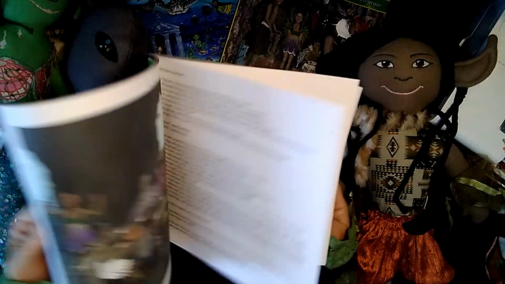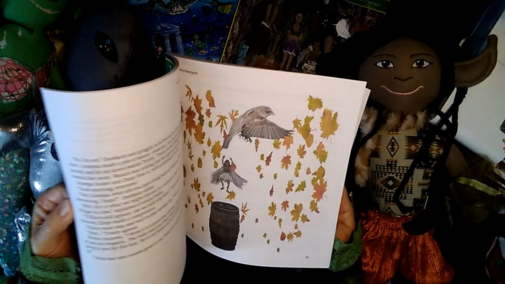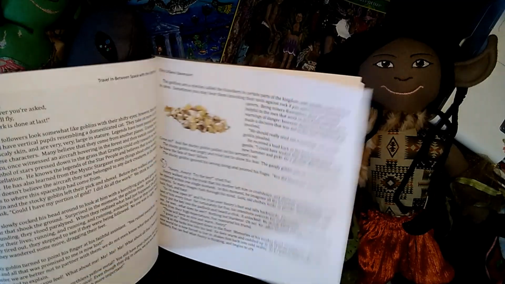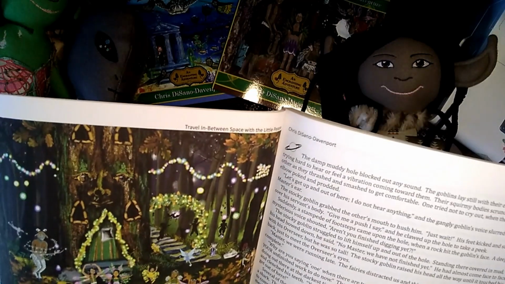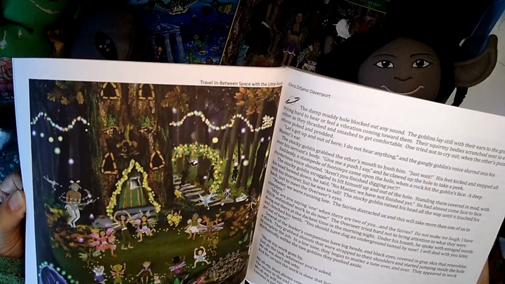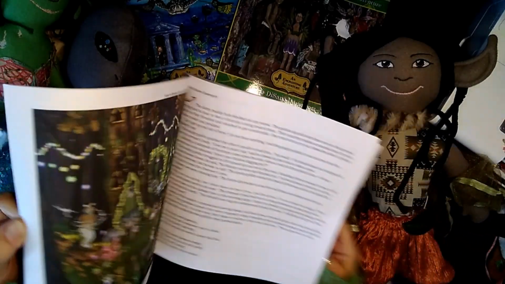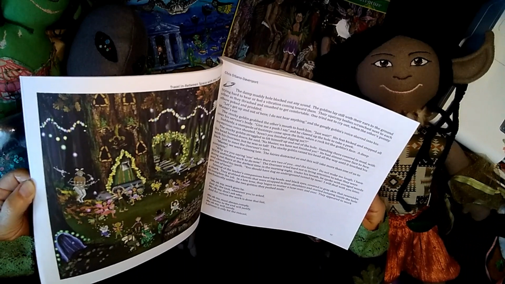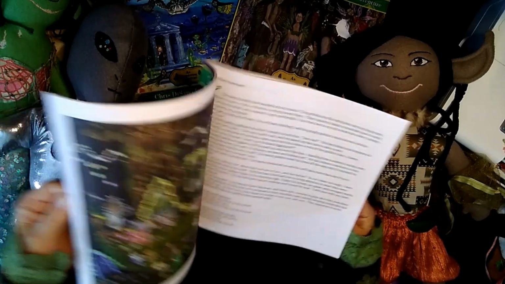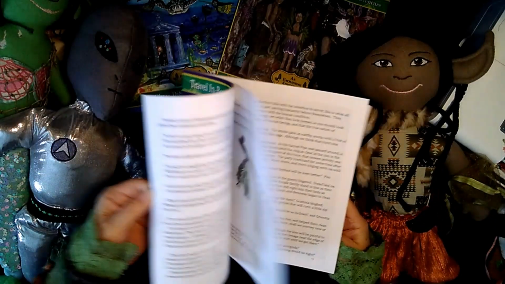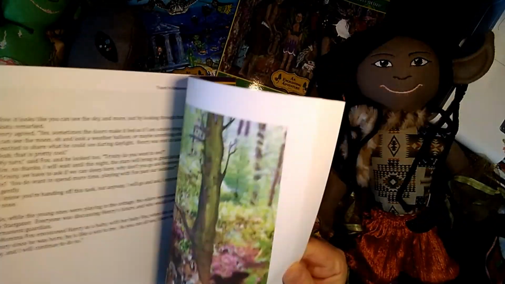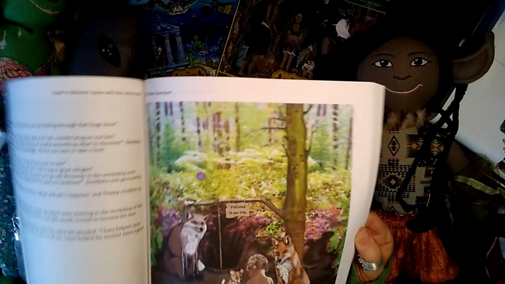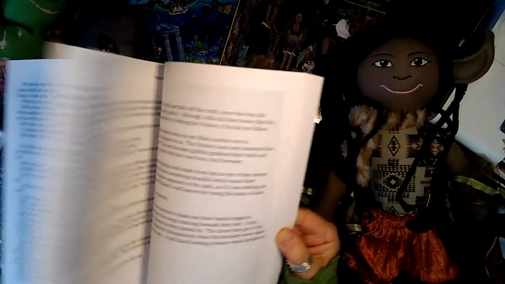Let's see if there's something I kind of missed here. I mean, this one's big, and here's another festival. All right, this is a very long story, so I'm not going to be able to get into the whole thing.